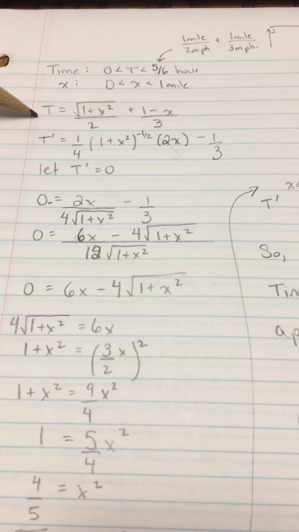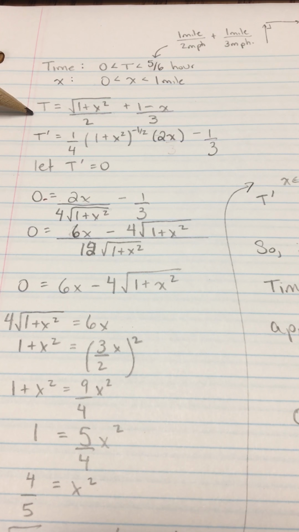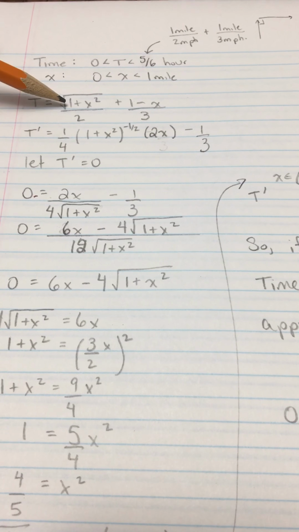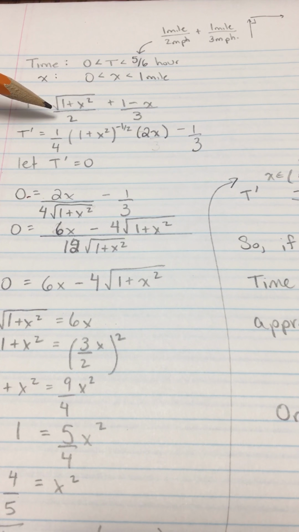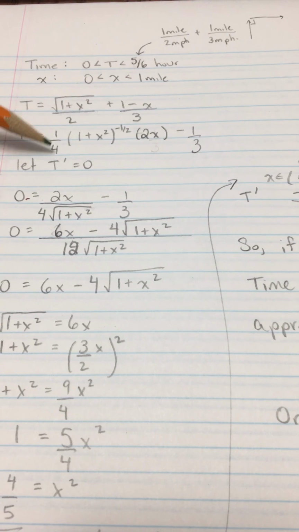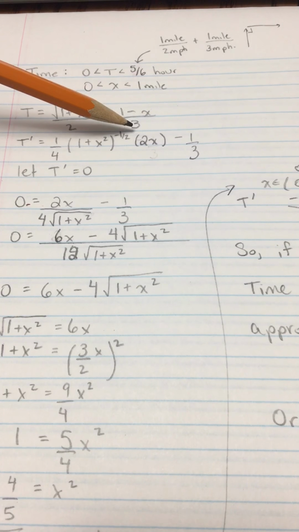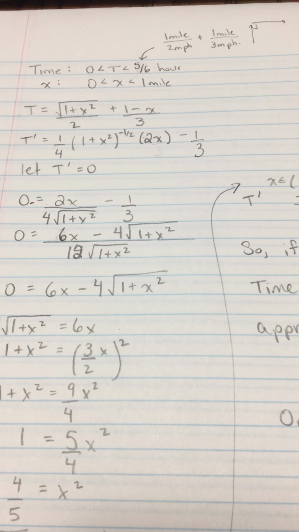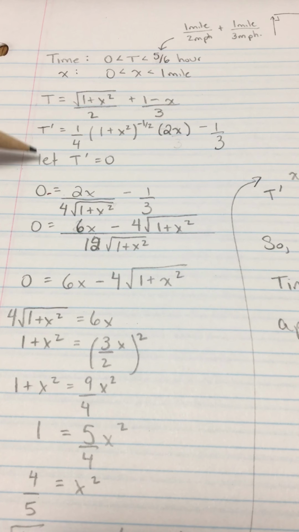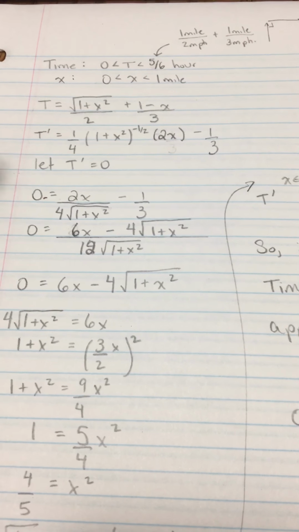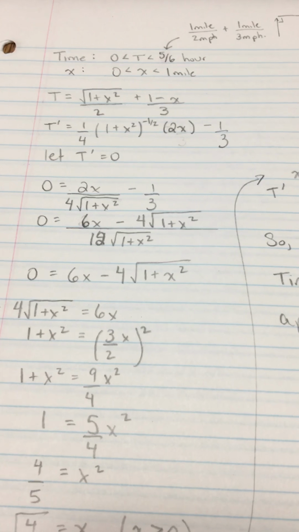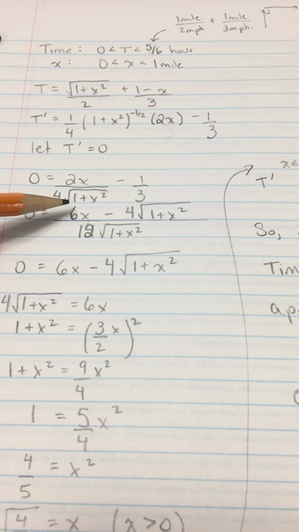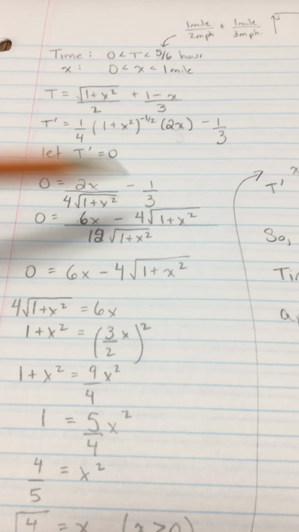So we're going to go through the algebra here. So here's our equation that we got earlier, and we're taking the derivative of this. So we take the derivative of the square root sign, which is an exponent of a half. It becomes another 1/2, but we multiply that by 2 to get the 4. And then the derivative of 1/3, that's a constant. The derivative of negative x over 3 is negative 1/3, just to explain the parts of that. And then we're going to let t prime equal 0. And here we have simplified now 2x divided by 4 square root 1 plus x squared minus 1/3.